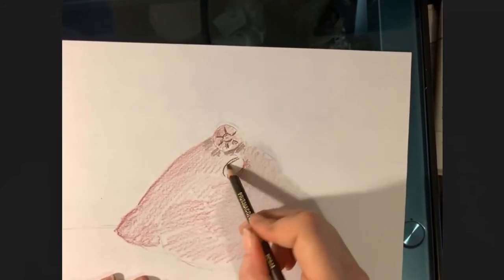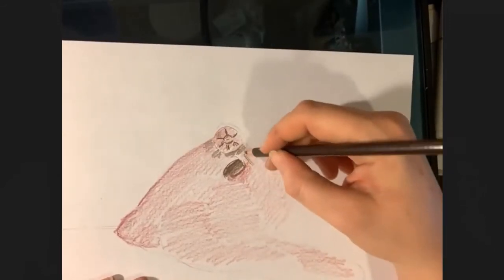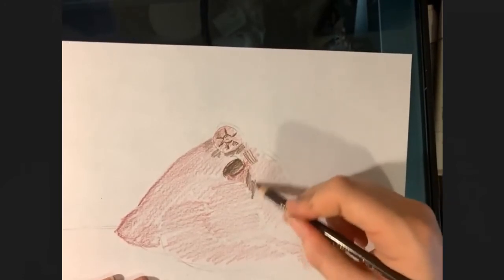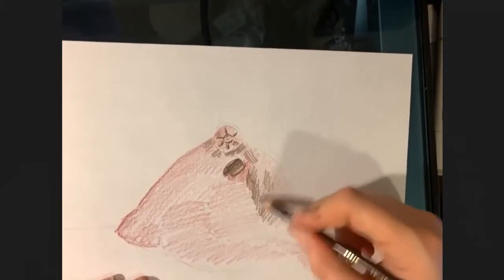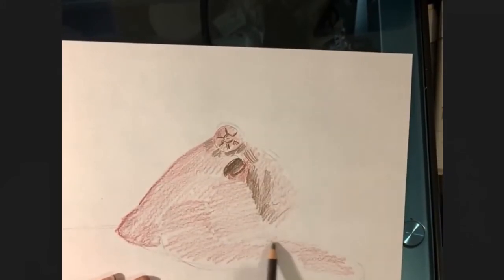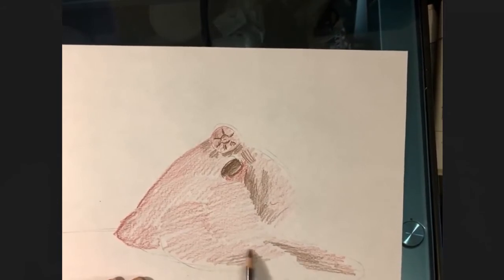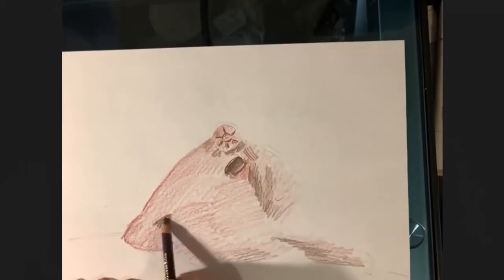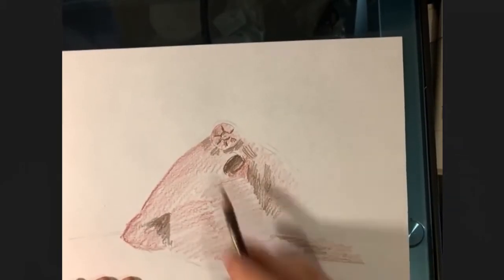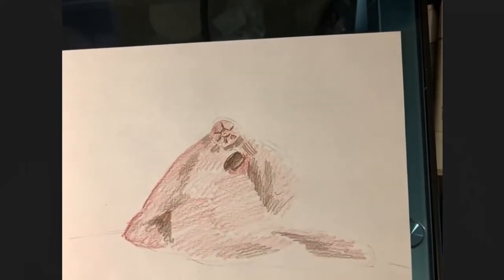So I'm coloring kind of messy. I don't really care what direction I do. I'm not trying to be realistic. I'm just trying to get which color goes where. I'm drawing like an octopus-shaped rock for this one. So every place I see this kind of brown, I'm just going to put it in and then move on to the next color.